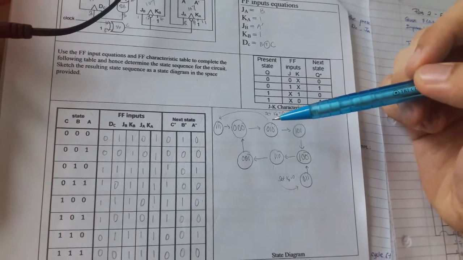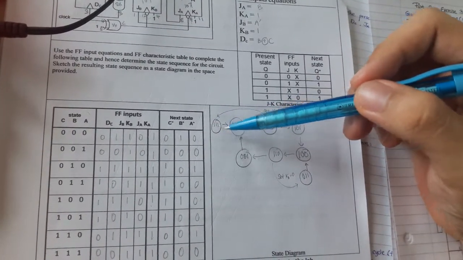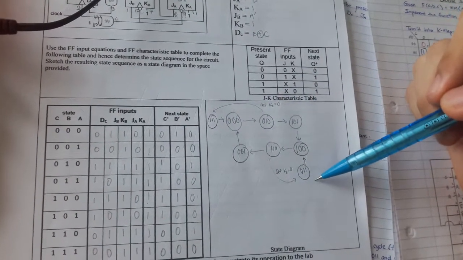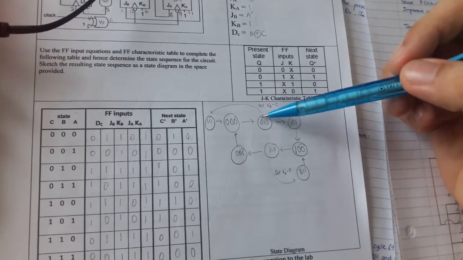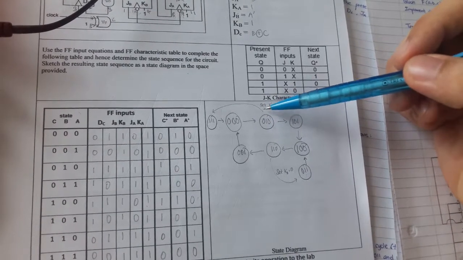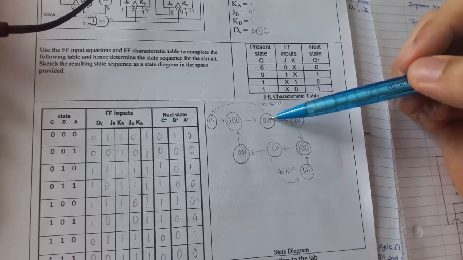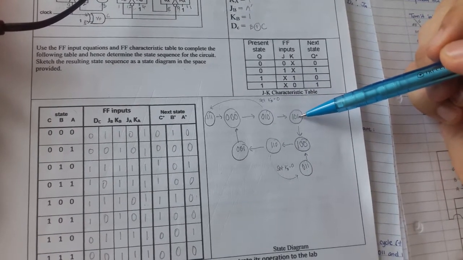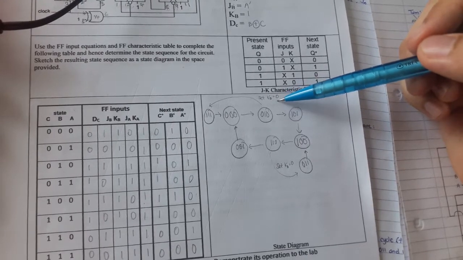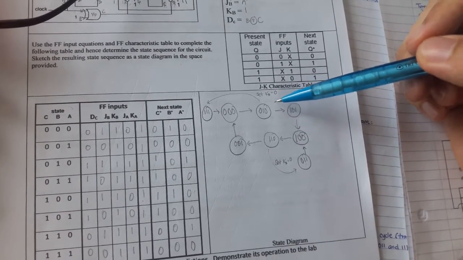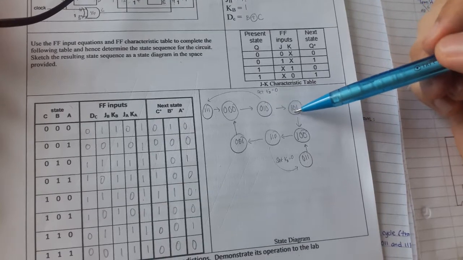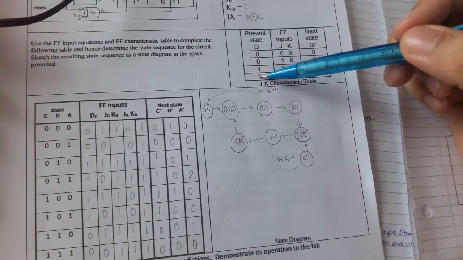To test the transient states, which are 111 and 011, we can use 010 and set KB to 0, because the next state of 010 will be 101. By setting KB to 0, we will get the output of B equal to 1.